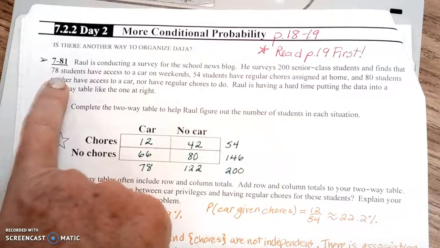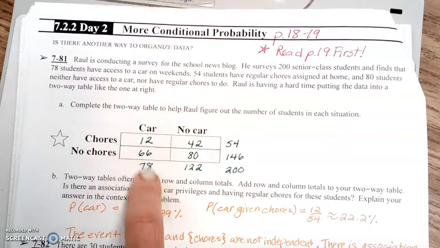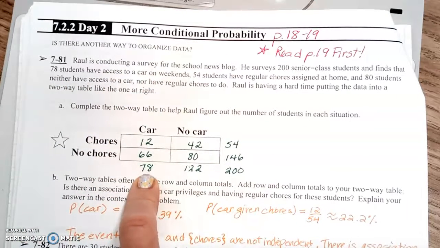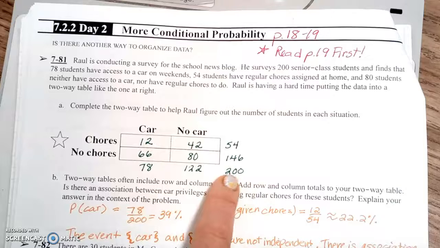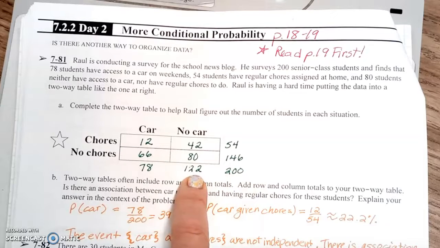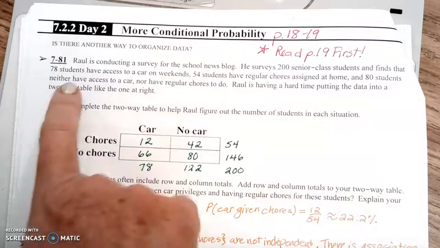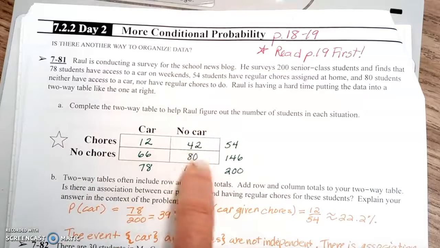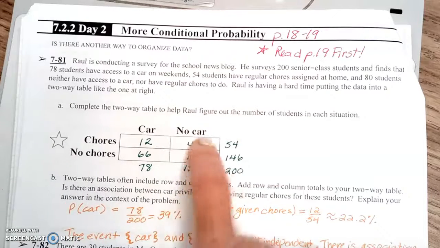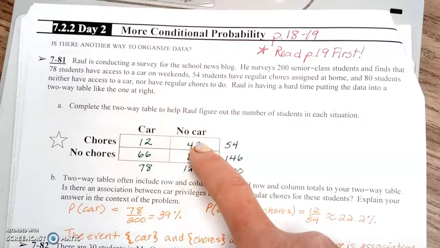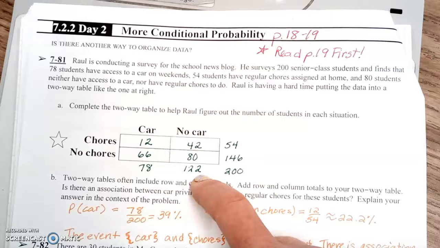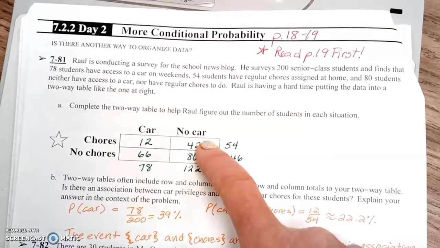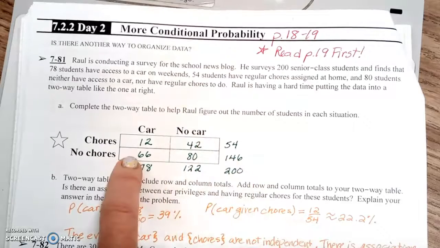And 78 students have access to cars on weekends. So if you have 78 with access, you subtract that from 200, you have 122 without access. Then they tell us that 80 students neither have access to a car nor have regular chores. So that's this box. To find what number goes here, you would say 122 minus the 80 and fill in the 42. Same thing for there.